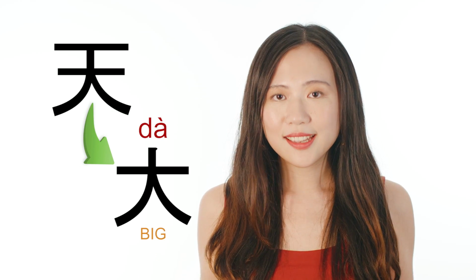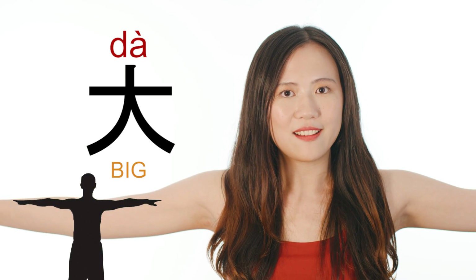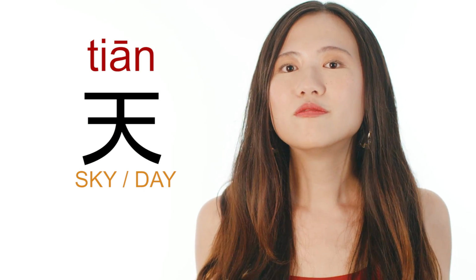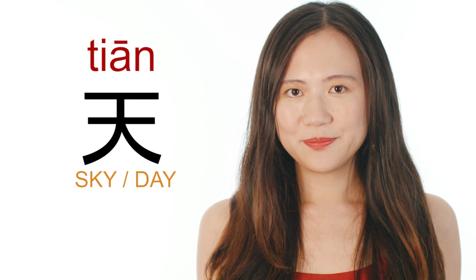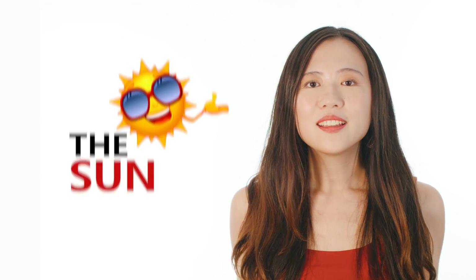So if you already know, at the bottom part of 天 you see 大, which means big. 大 resembles a person with his arms stretched out. And he is so big that his head touches the sky. 天, sky, and also day. Another way to say day is 日, which originally means the sun.